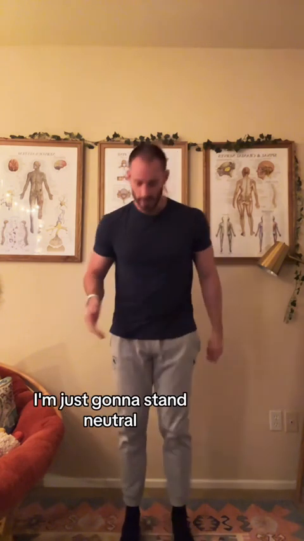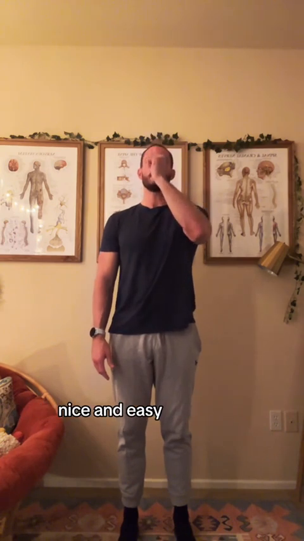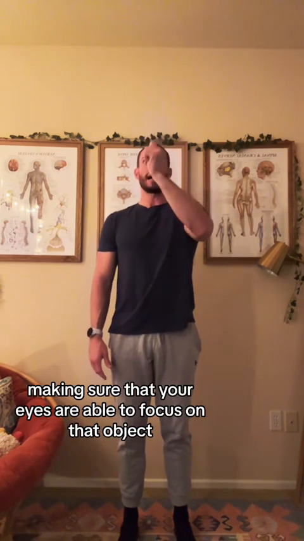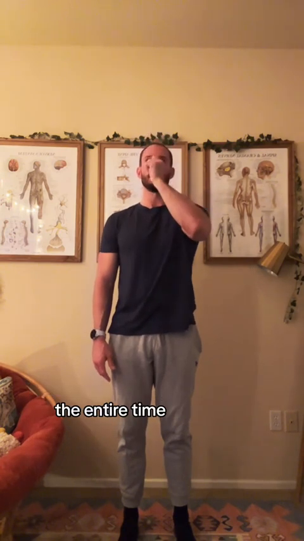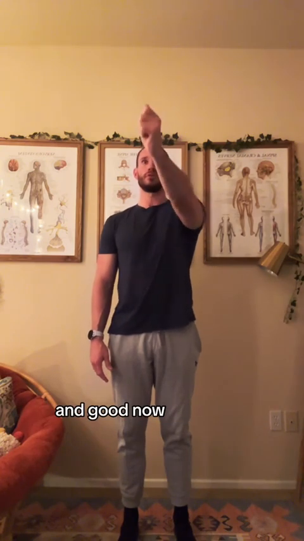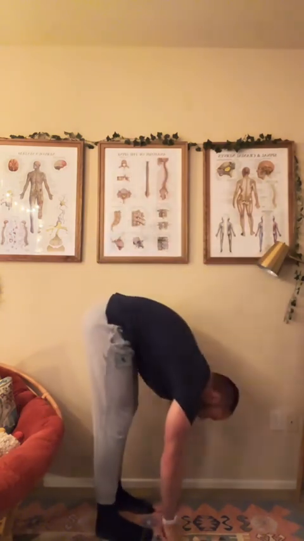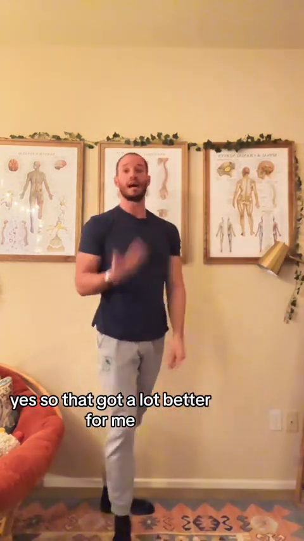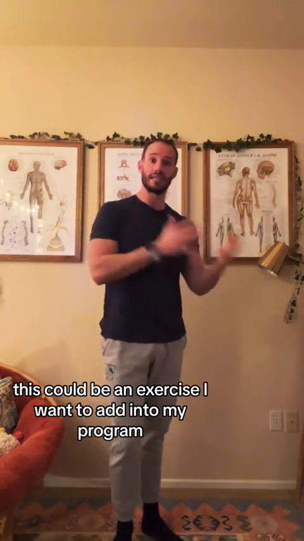So here I go. I'm just going to stand neutral. I'm going to come in, push it back out. I'm just going to do 5 reps, nice and easy, making sure that your eyes are able to focus on that object the entire time. One more time here, and good. Now just by doing that, let's go ahead and immediately reevaluate. Yes, so that got a lot better for me. That tells me this could be an exercise I want to add into my program.